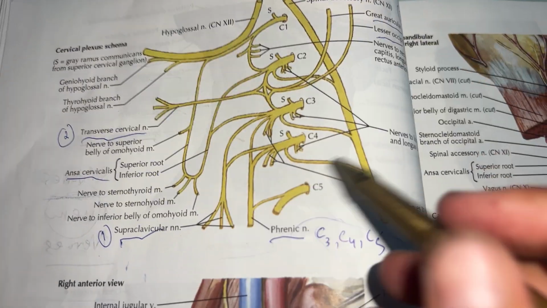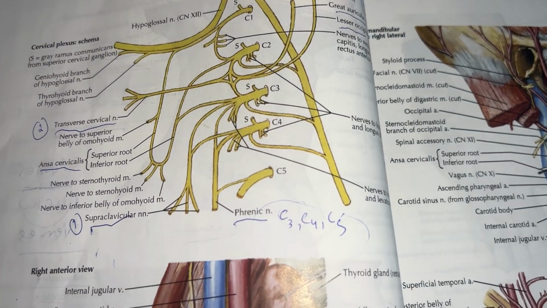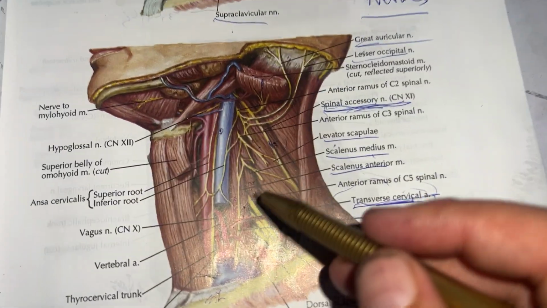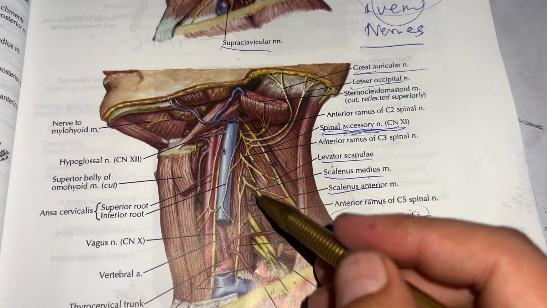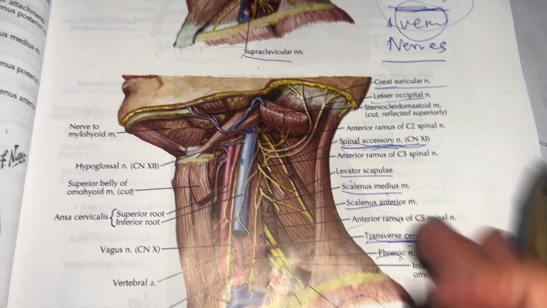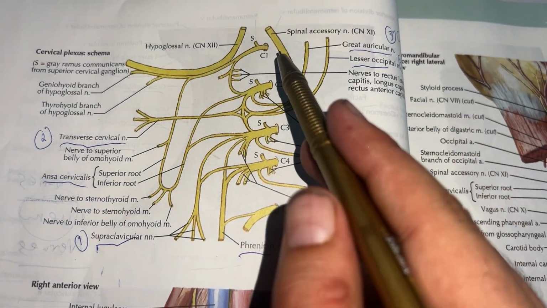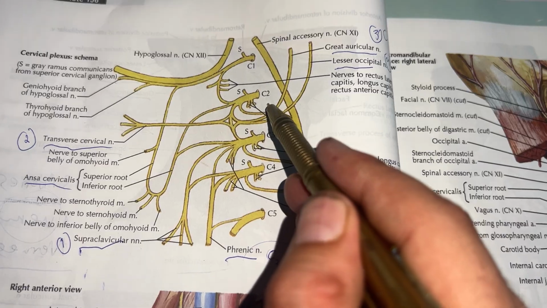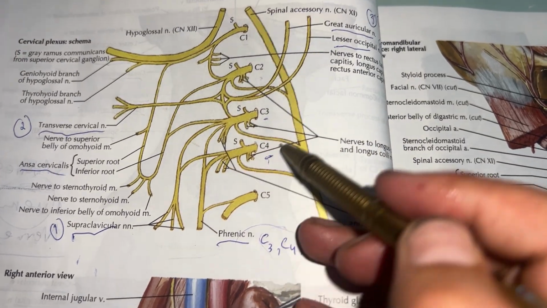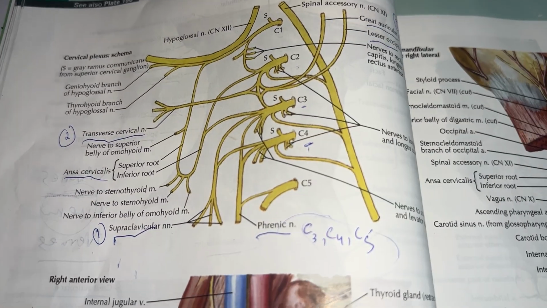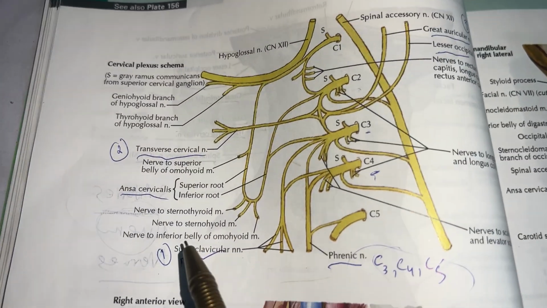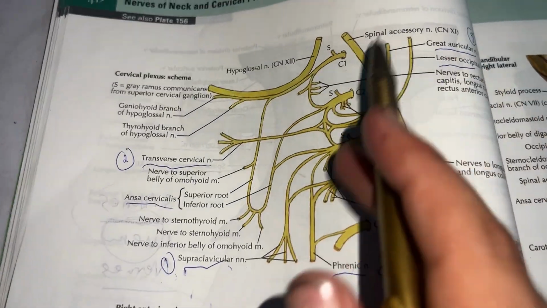Now this is the cervical plexus, which is present in the posterior triangle. It is located anterior to this muscle, which is scalenus medius, and in front of scalenus medius is the cervical plexus. The cervical plexus is formed by the ventral rami of C1, C2, C3 and C4, the first four cervical nerves. Four cutaneous branches originate from it.